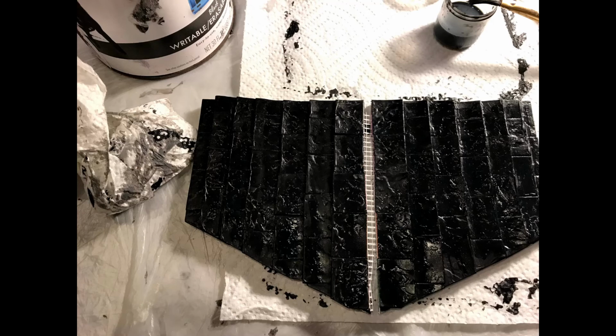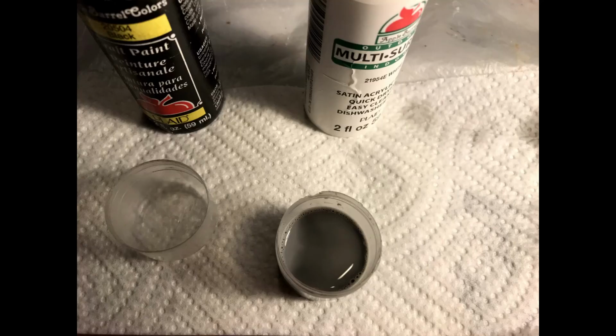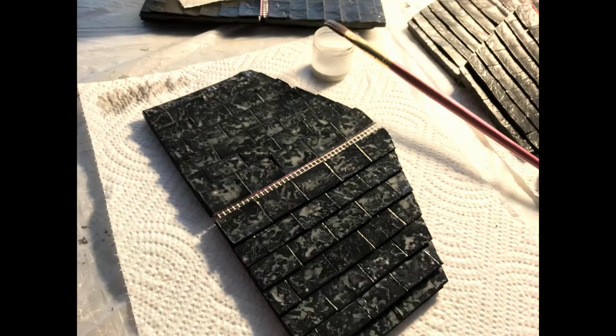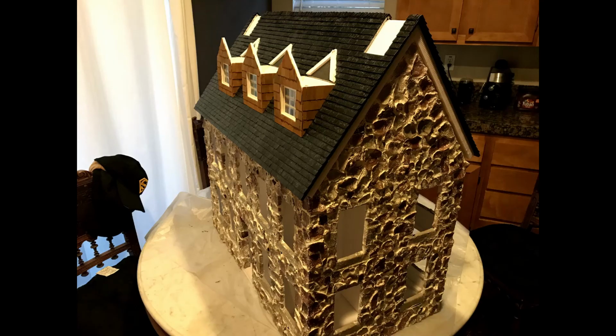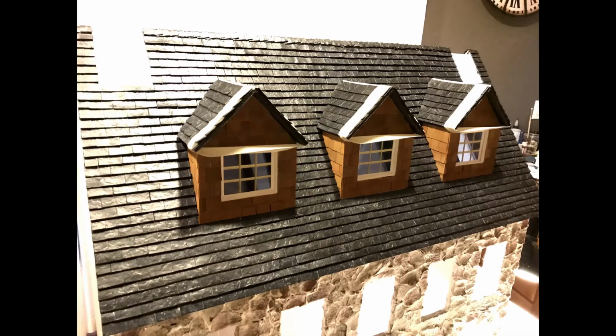After painting the exposed edges, I applied a black wash, then a gray wash to be consistent with the finish on the house shingles. The dormers were glued into position on the roof, then the dormer roofs were attached.